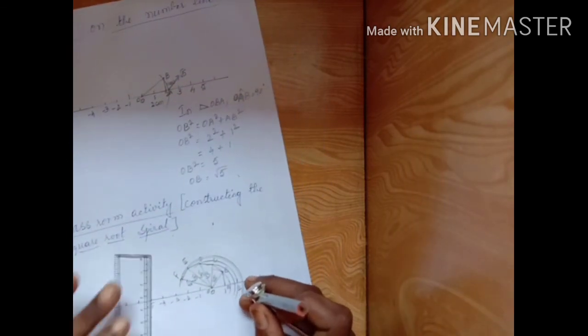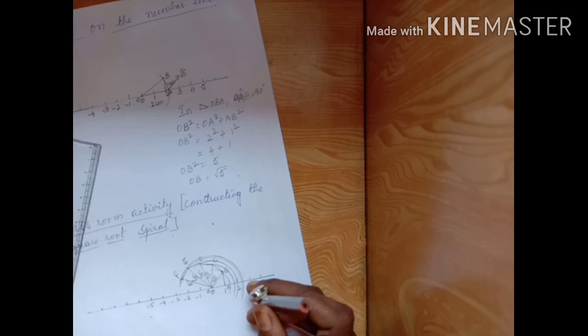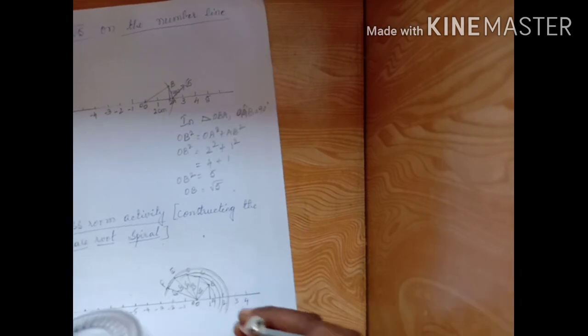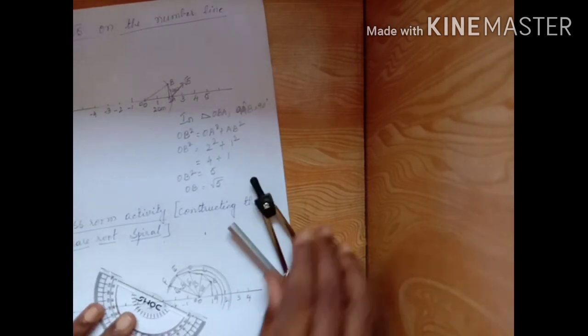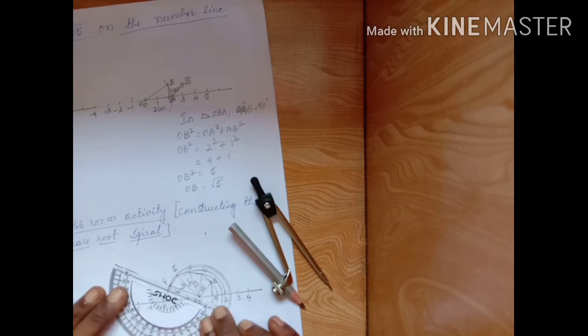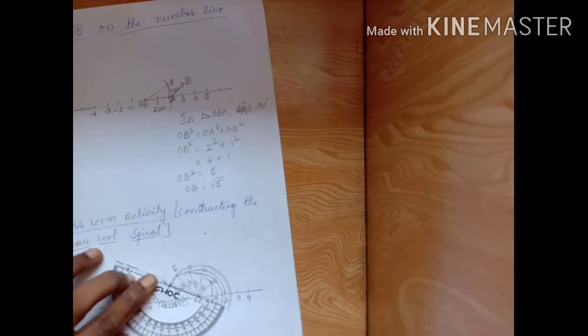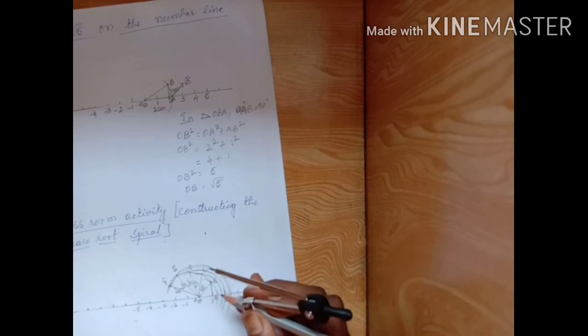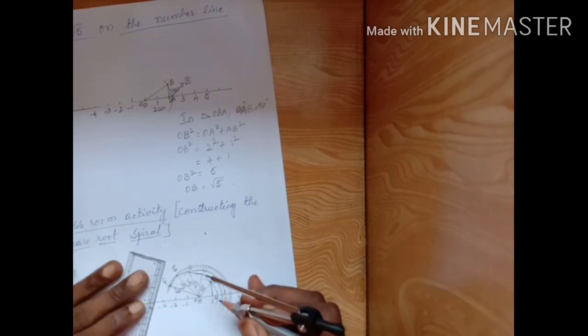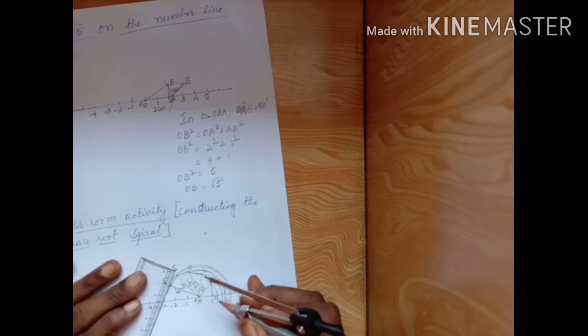Now what we have to do is, with the help of the protractor again, see the protractor comes like this, OF as baseline. We have to mark how much, children? 90 degree, correct? 90 degree, and then 1 centimeter we have to mark.